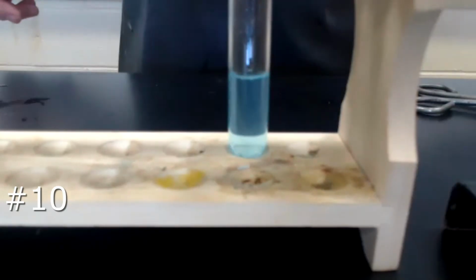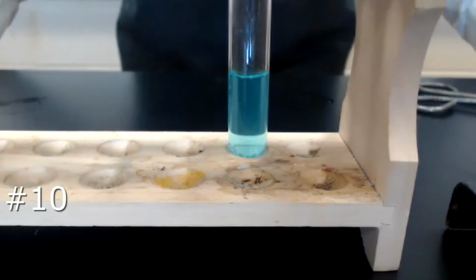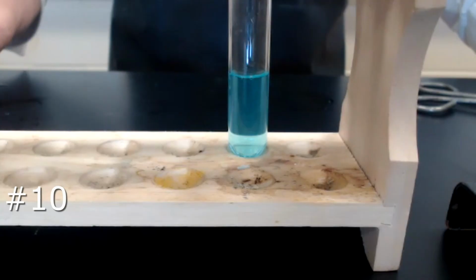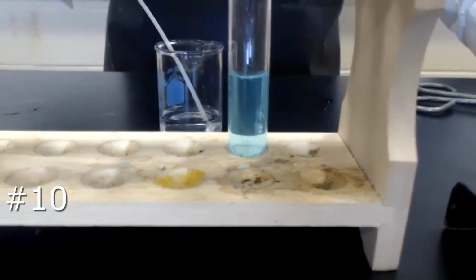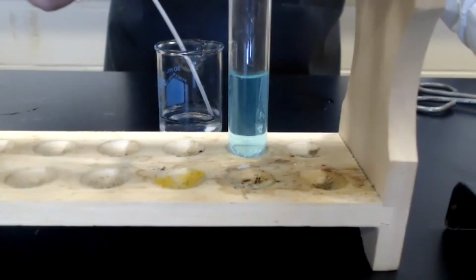So here is our sample. Is that a chemical or a physical change when I add water to the dried sample? It's tricky.